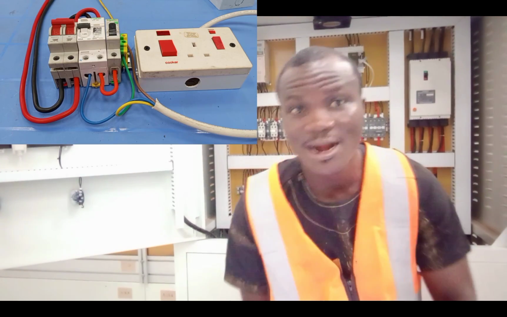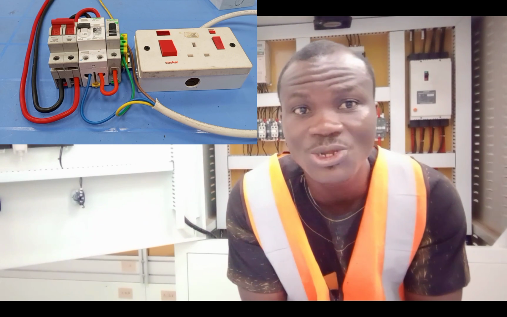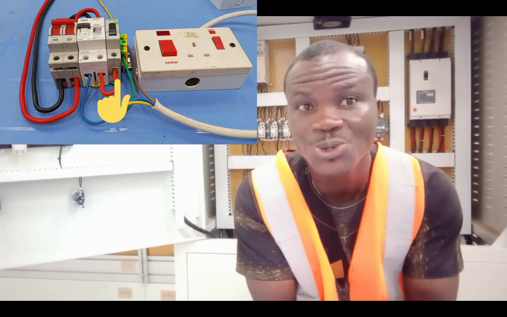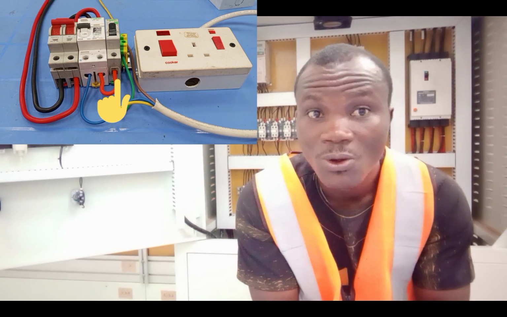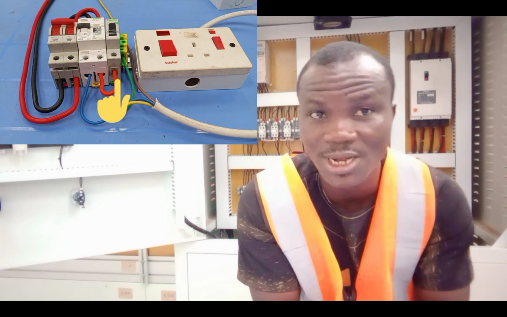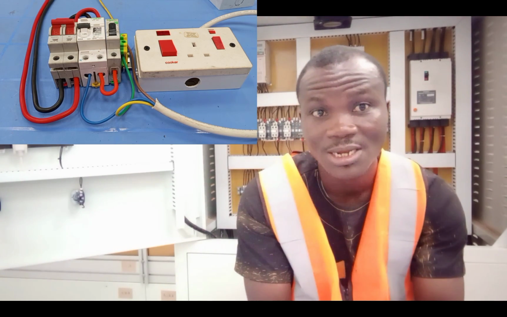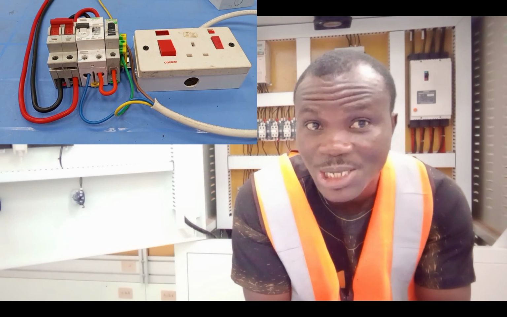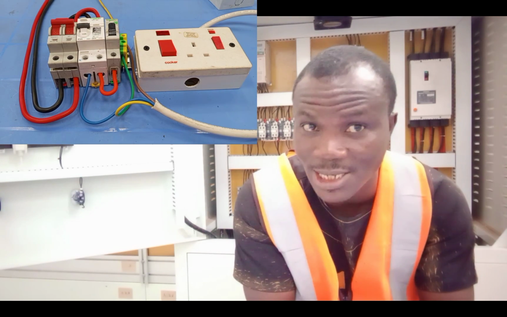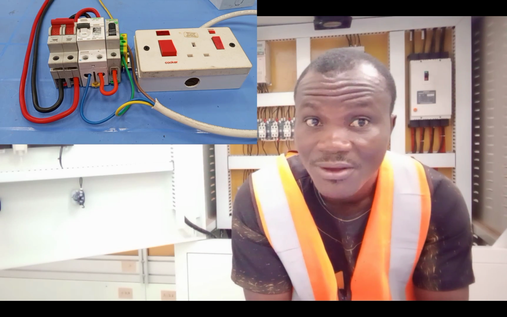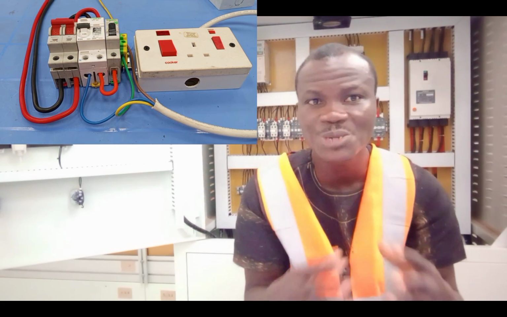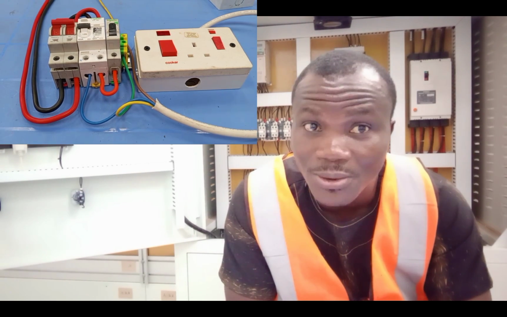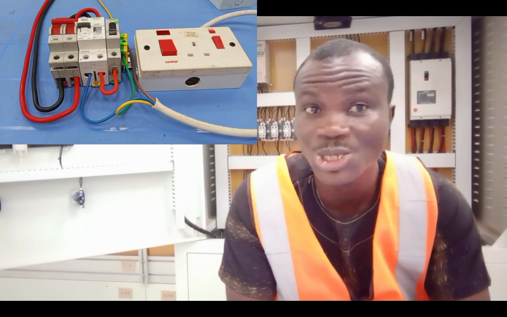So if you are using RCCB, you have to use the RCCB together with the miniature circuit breaker that should be protecting the circuit from overload and short circuit. So in that case, if you are a human being and you have contact with maybe live and neutral, the RCCB will not operate, but because the MCB is there, you will still be saved from electrocution. All right, so in simple terms, the RCCB does not protect against overload and it doesn't protect against short circuit.